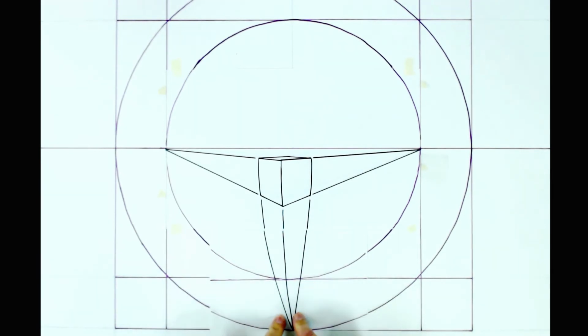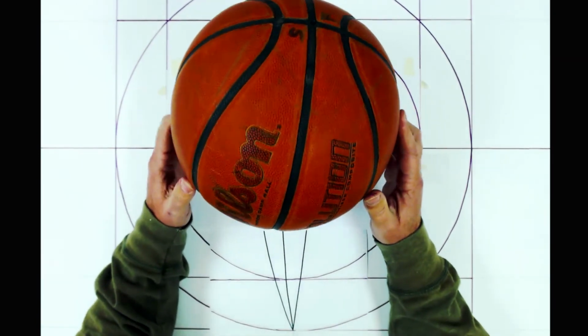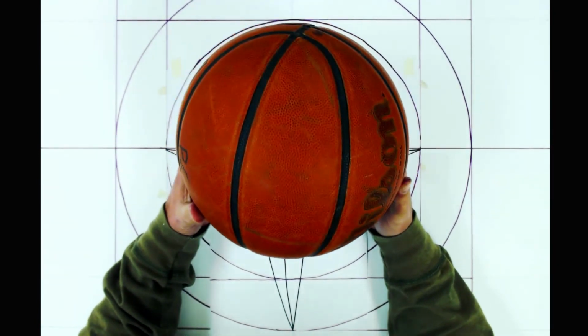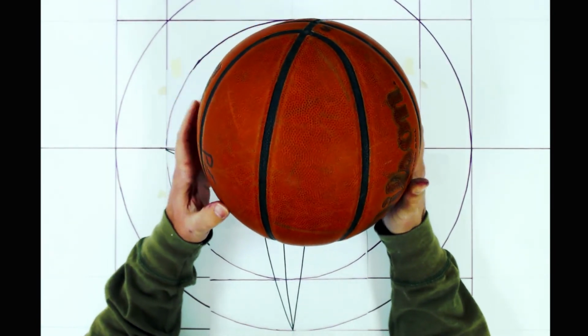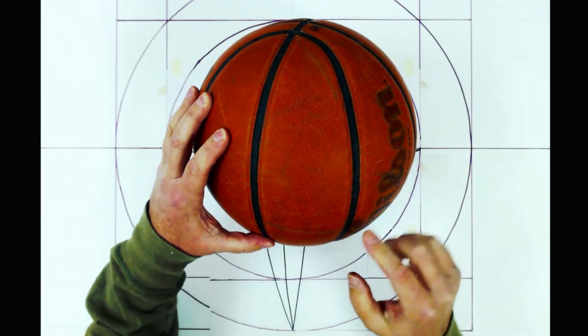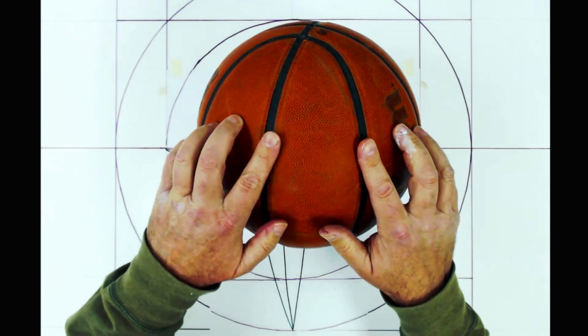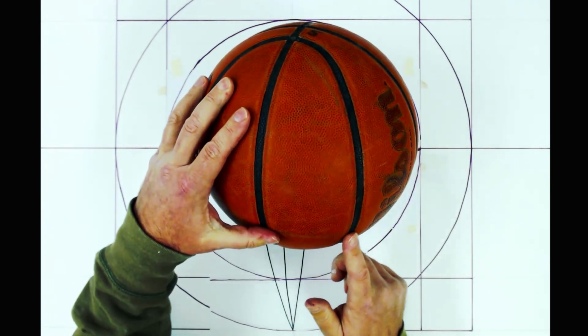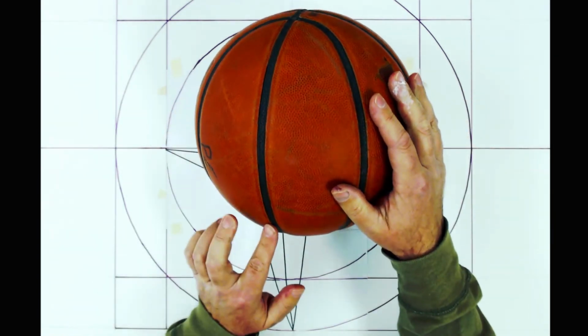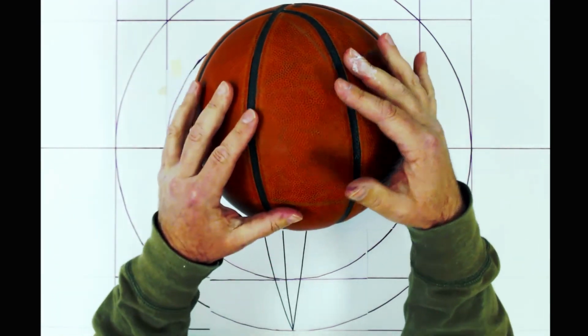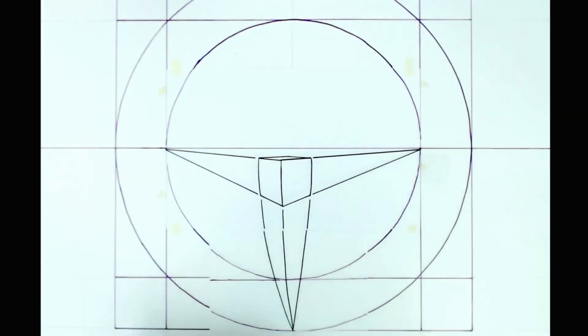But wait a minute. Why the arc, by the way, or the arch? I don't know, is it arch or arc? Well, it's because of this. On a basketball or on a globe, you've got these lines of longitude. They don't go parallel forever, and they don't go straight in. They make a curve because it's curving around the globe, the sphere, the ball.